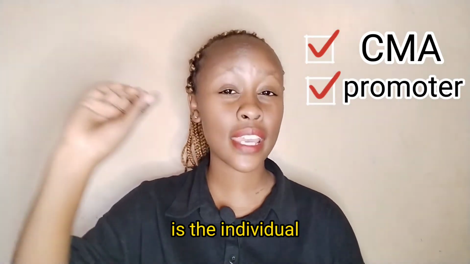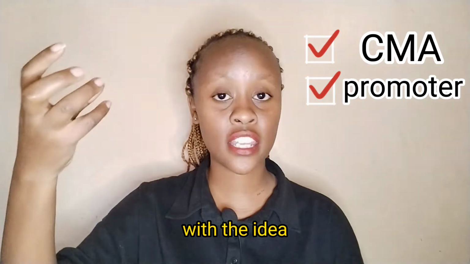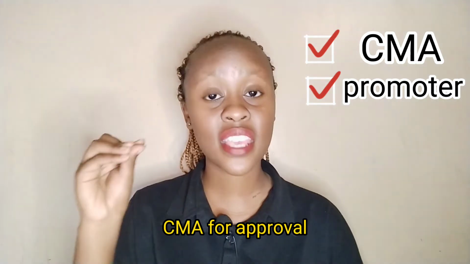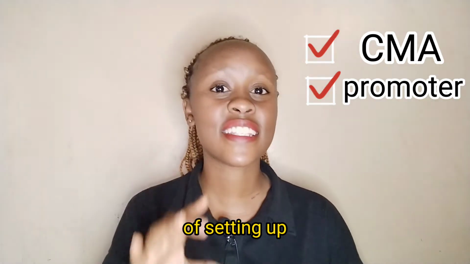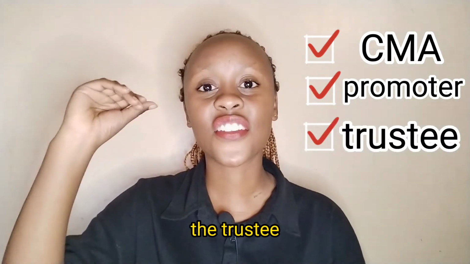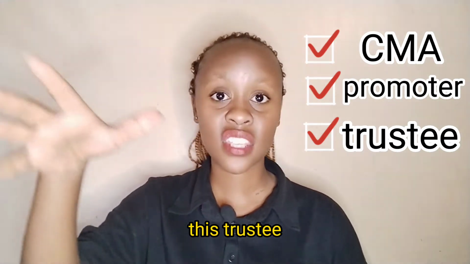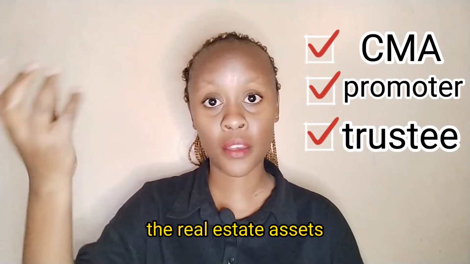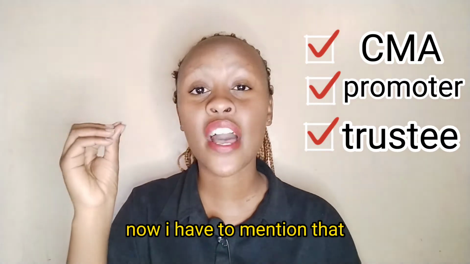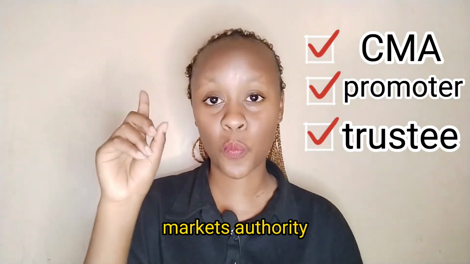Now the promoter is the individual or company that approaches CMA with the idea of setting up the REIT. The promoter approaches CMA for approval of setting up the REIT. After the promoter we have the trustee. The trustee is most often a bank. This trustee holds property, the real estate assets, on behalf of the investor. I have to mention that the trustee must also be approved by the Capital Markets Authority.